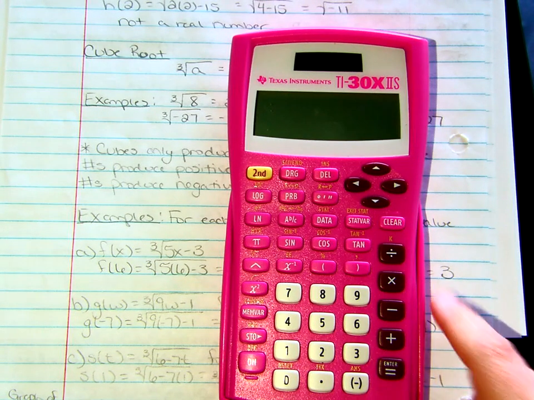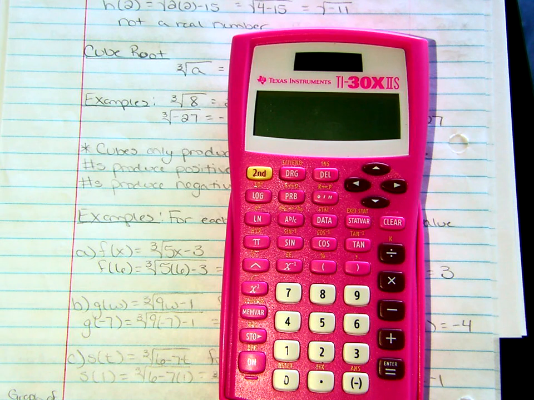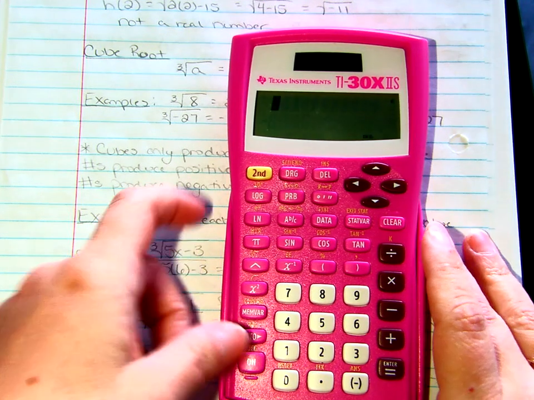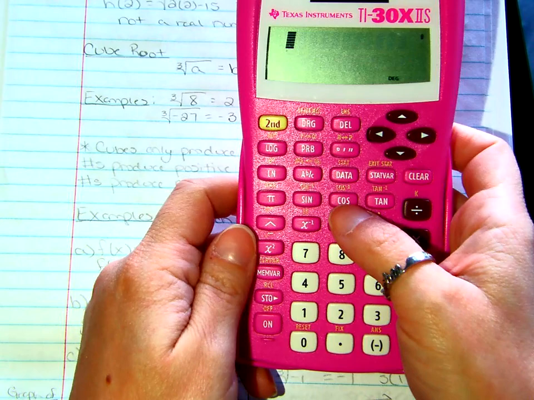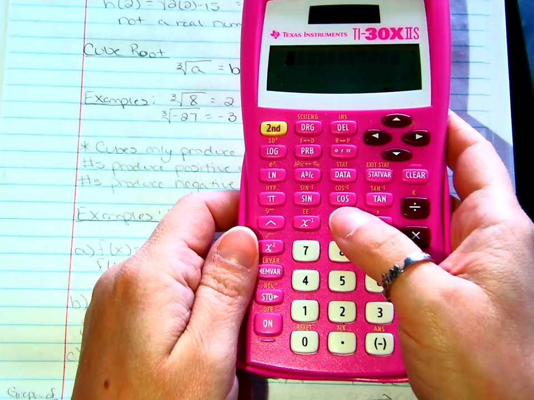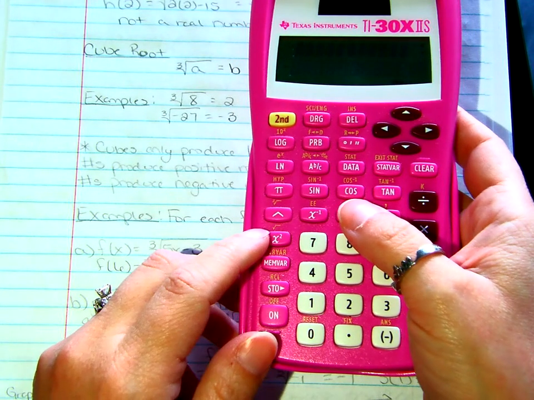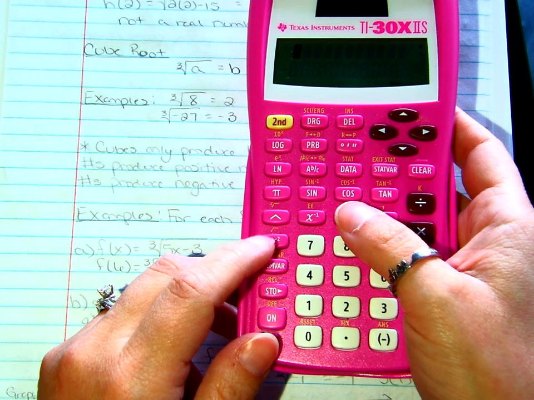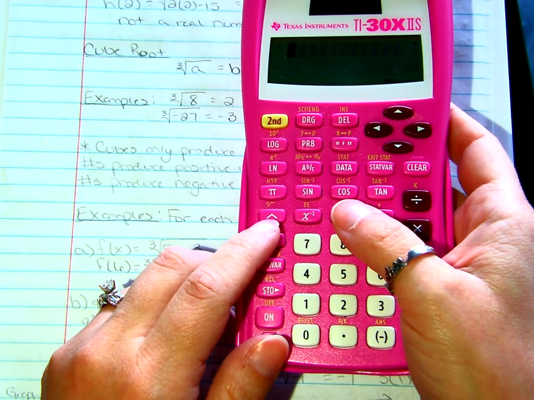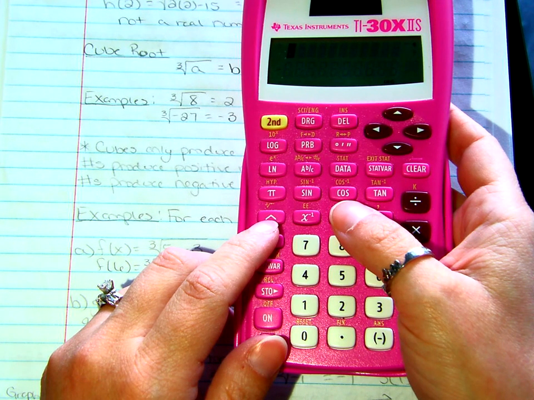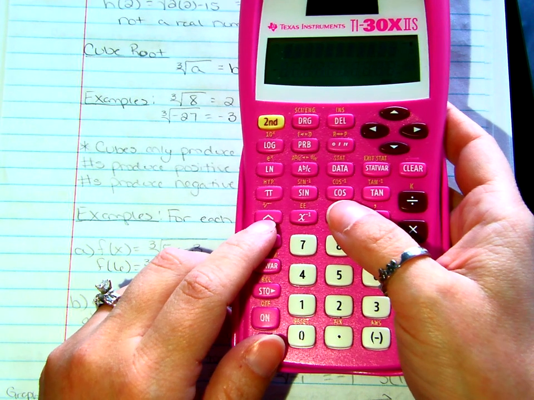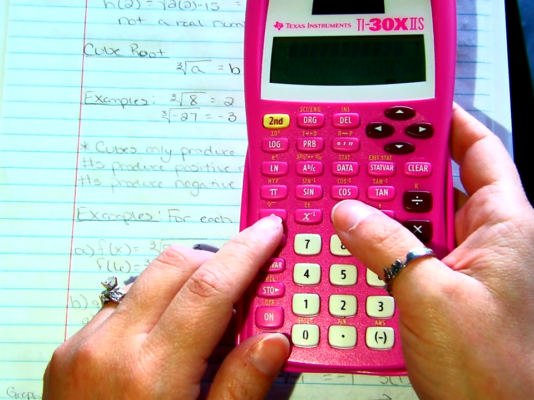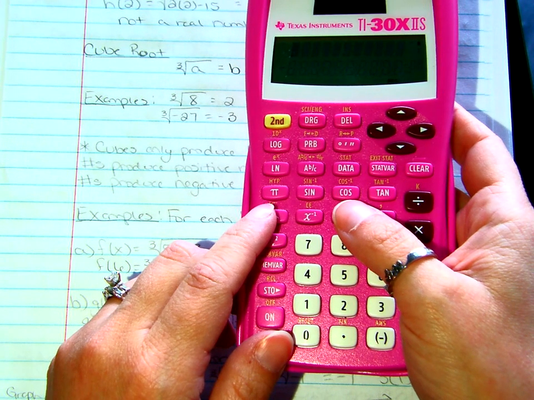Some of the newer calculators may actually have a cube root option, but most don't. Most have a square root option here as the second option on your squared button. And then you might have a caret or a little box where you're allowed to put other exponents. That's what this button does. And the second option for that, you'll see says X, and then it has another radical symbol.